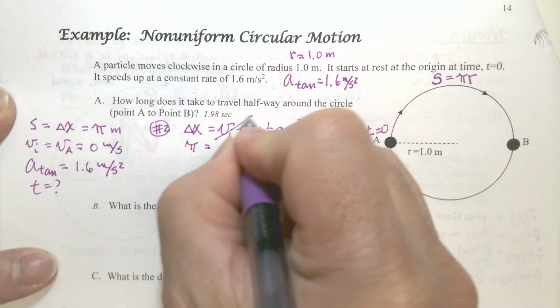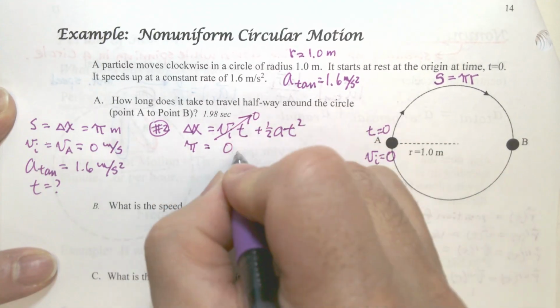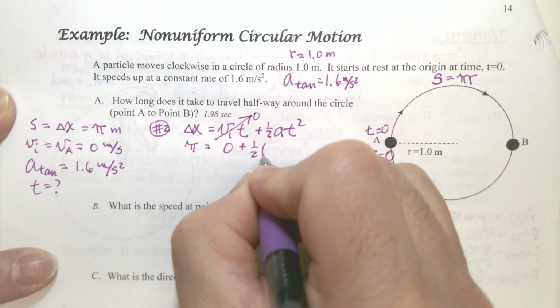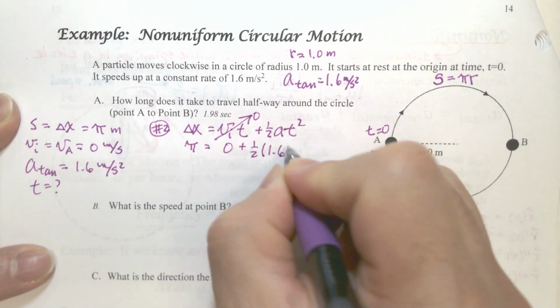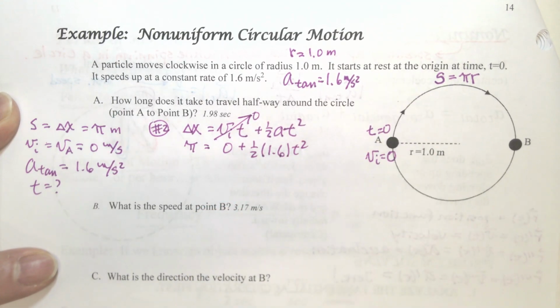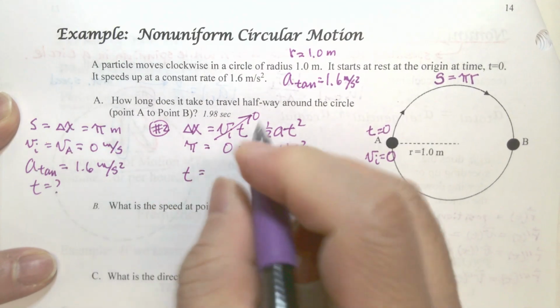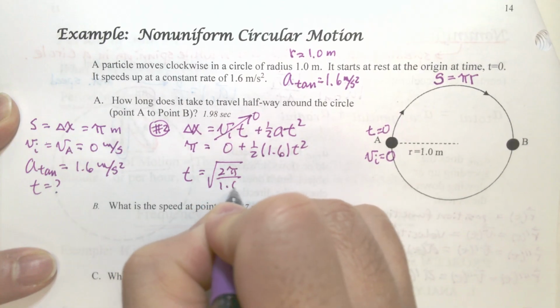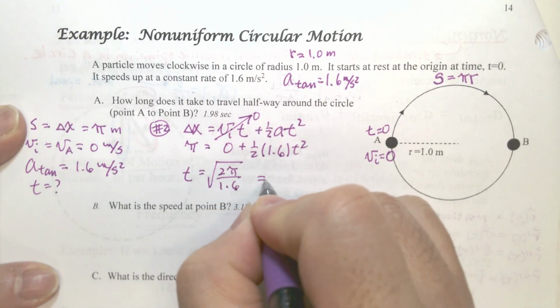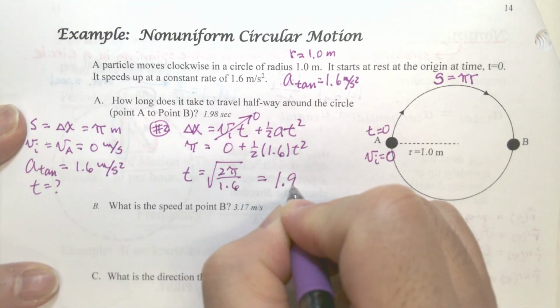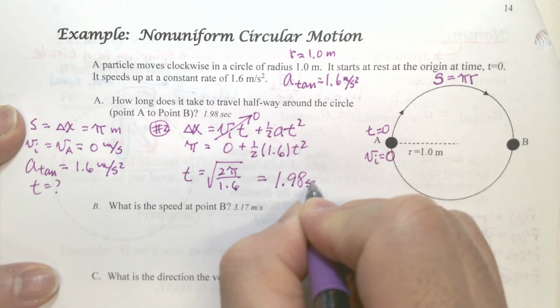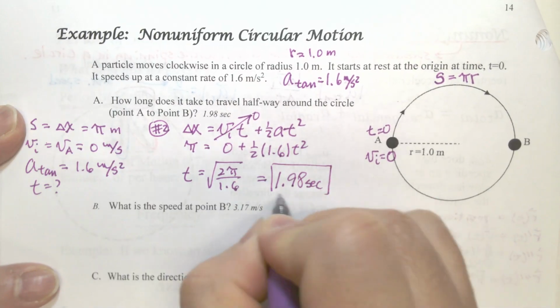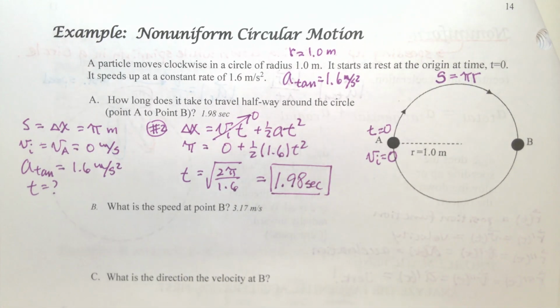Vi is 0, so that term drops out, plus 1/2 times 1.6 times t squared. So t is equal to the square root of 2 pi over 1.6, and that should come out to something like 1.98 seconds. That wasn't that bad.